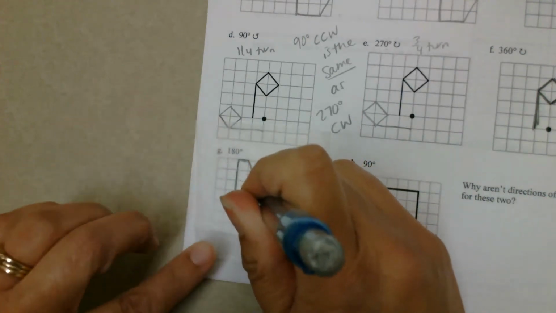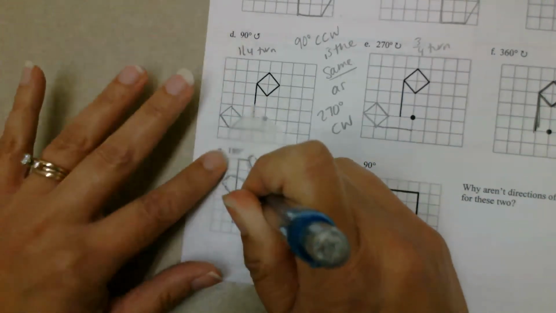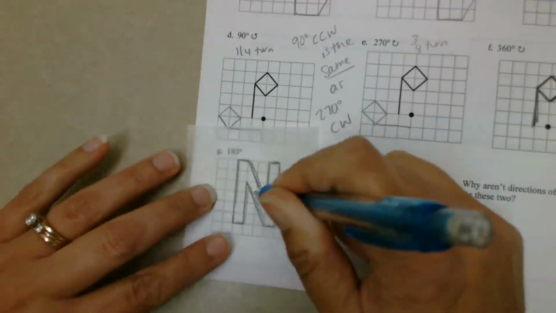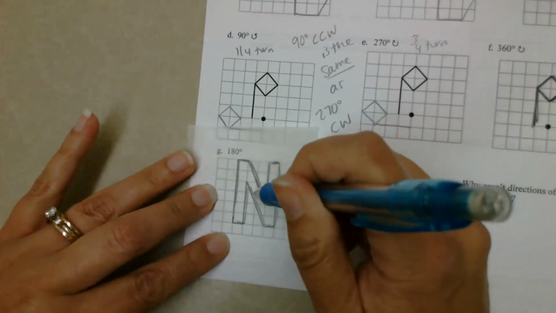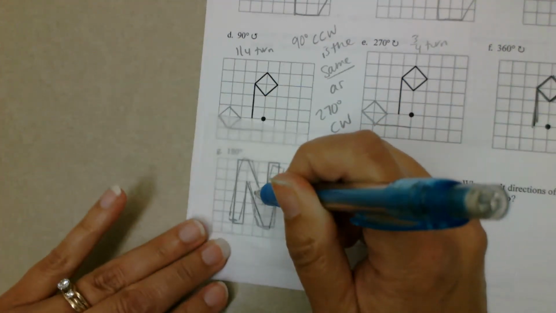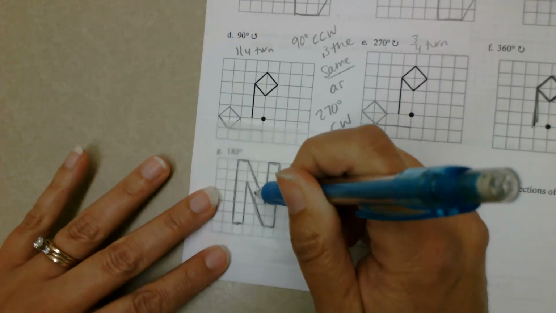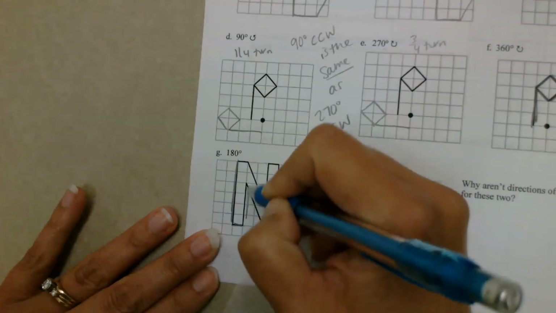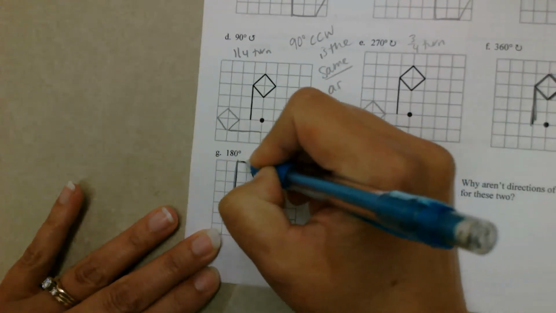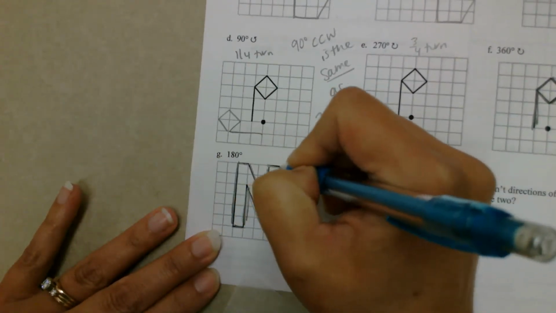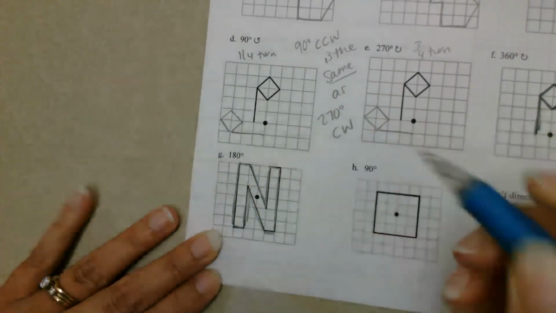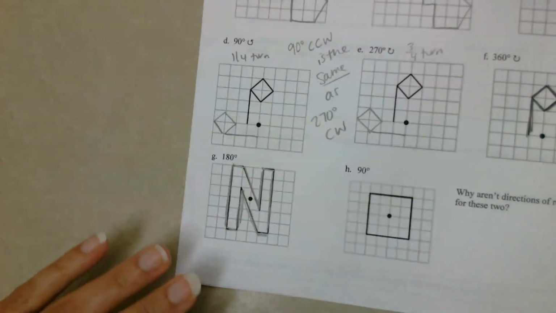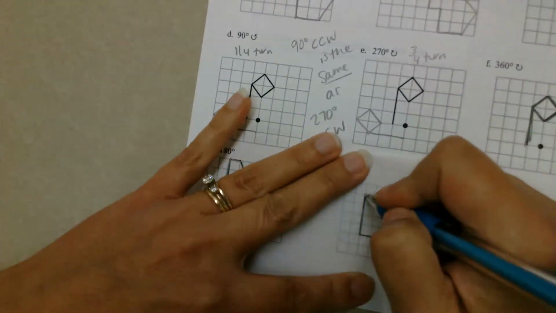Well, we could try it both ways and see. If I go halfway, the N matches up with itself again. What if I would have gone halfway the other way? The N matches up with itself again. So don't leave it blank, because then I think you didn't do any of the rotation. Trace over it so that I know that you know that it looks the same after you rotate it. Okay, one more. A square.